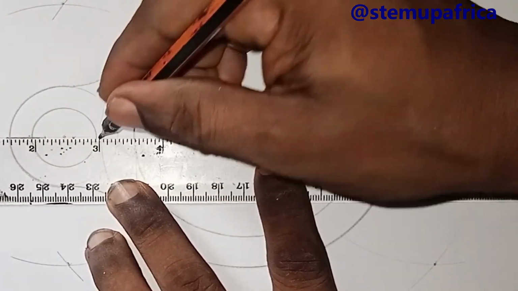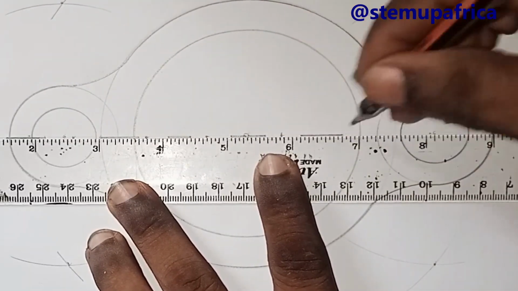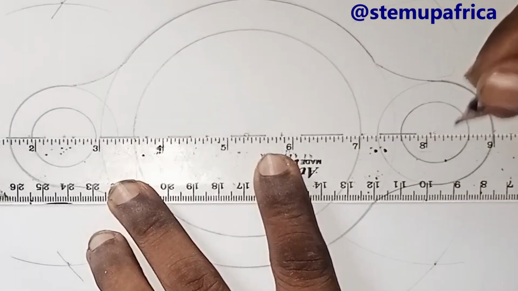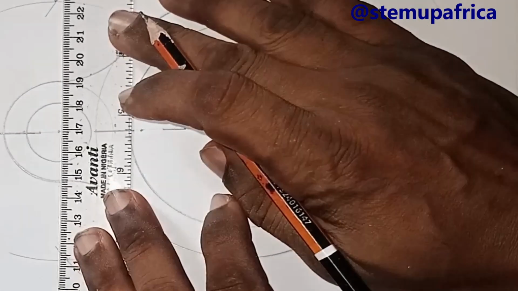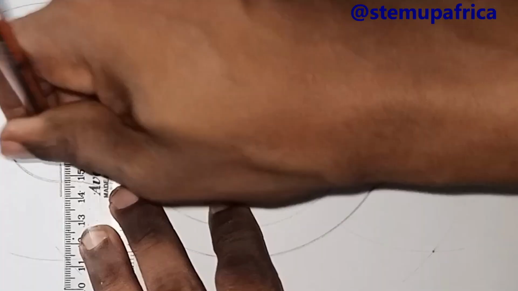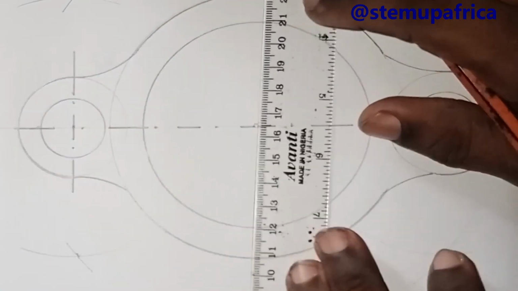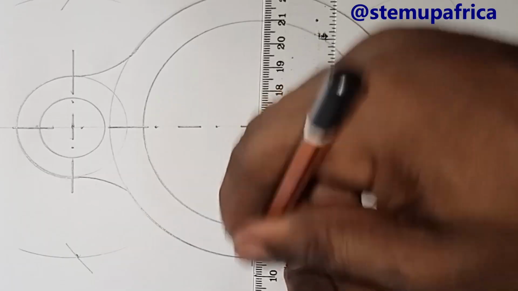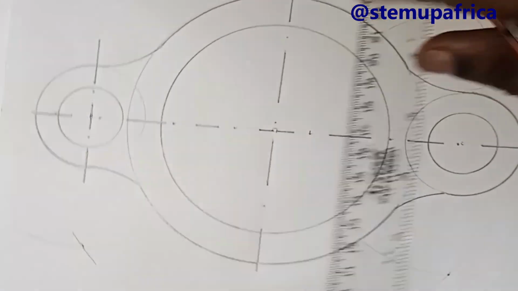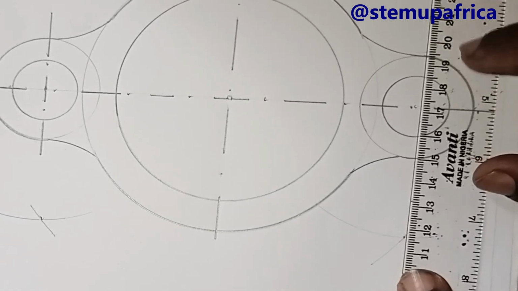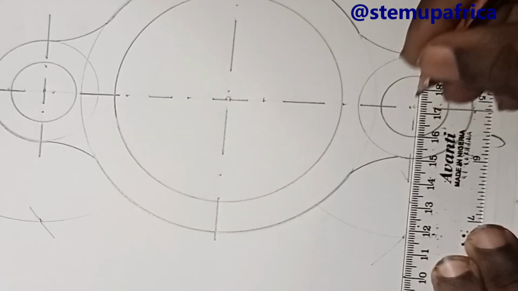I'll draw center lines because every circle must have a center. So I'll do the same thing here. I'll do the same thing to the center. You must indicate the center anytime you draw a circle, particularly when you are dealing with tangency.